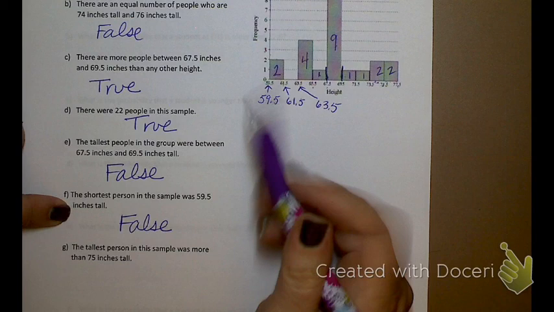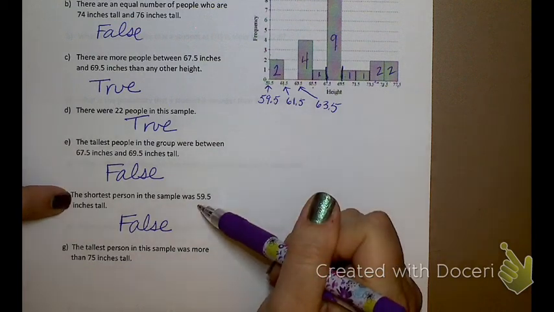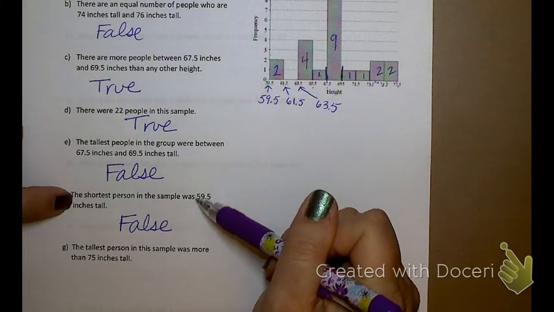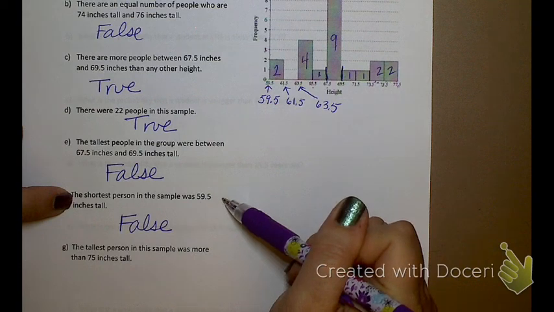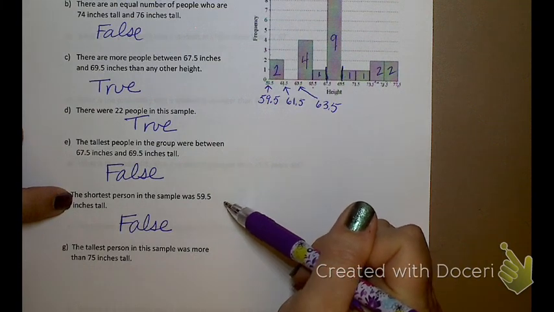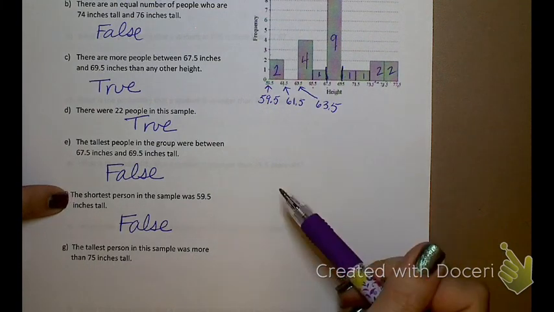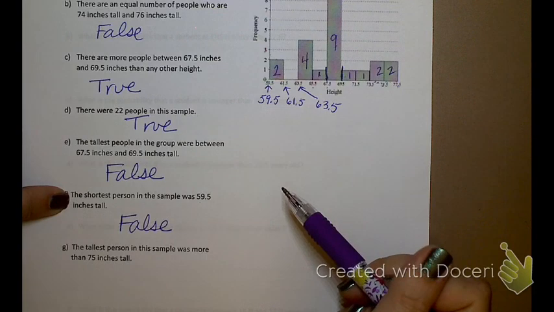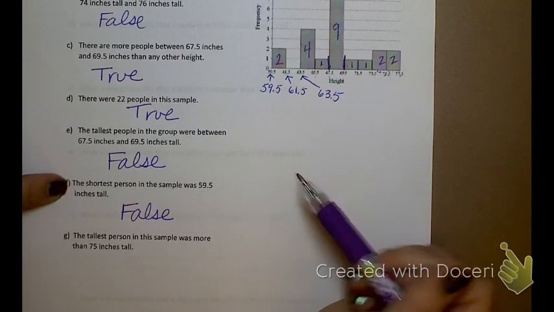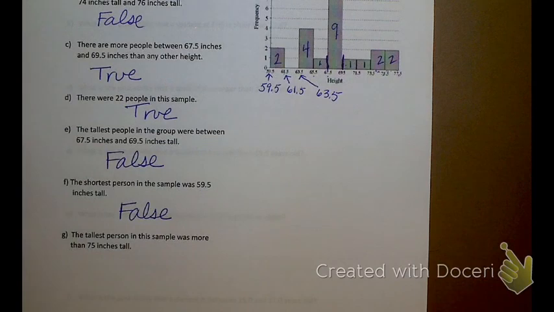What I could put there would be something like the shortest person in the sample was between 59.5 and 61.5 inches. That's all I know. But if they give us a question where it says the shortest person in the sample was at least 59.5, yes, that would be true. If the shortest person was at least 59.5 inches, yes, that's true.